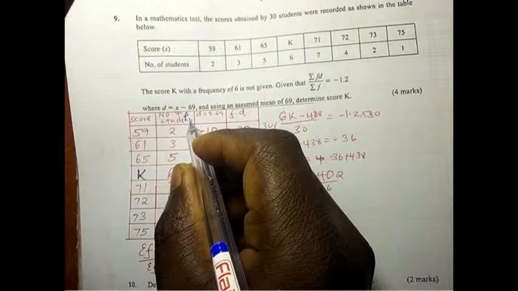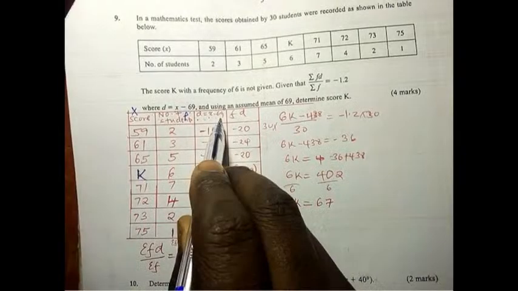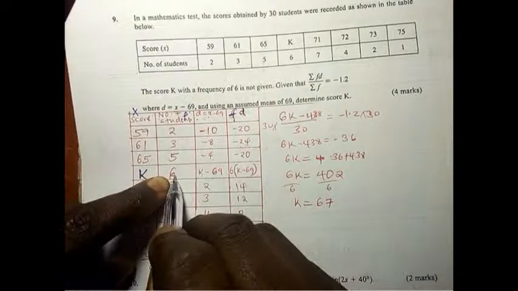These are the d. Ukifika kwa k itakuwa, si tulikuwa tunafanya 65 minus 69 is negative 4. So it is fd, f times d, is negative 10, negative 20. 3 times k minus 69 itakuwa 6k. F times d ikupea value. Sawa sawa. So ukimaliza hivyo, you are getting the summation of minus 438.